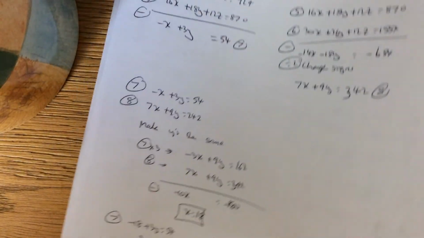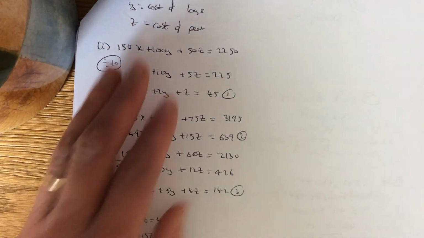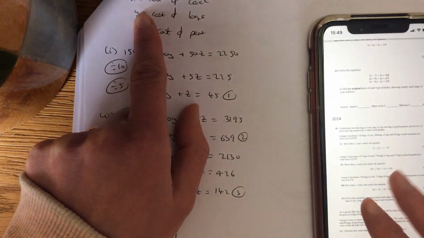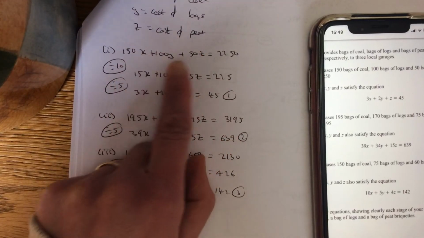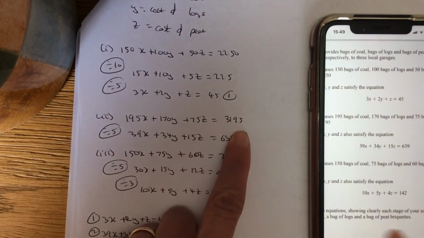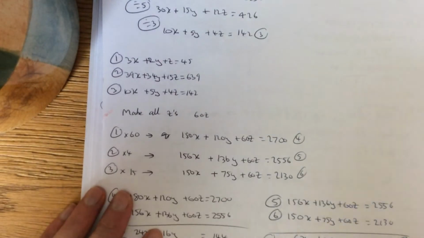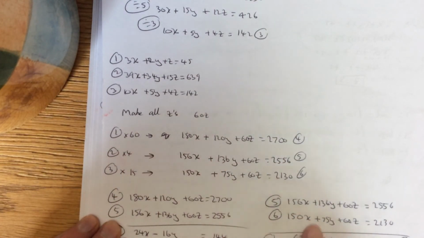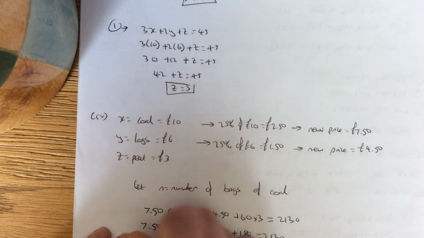Okay, so hopefully you can follow that yourselves. And we've got another one. Now you can see me starting off the same way. X is the cost of coal, writing it out. First one shouldn't be too bad. Second one I don't think is too bad. And even the third one looks okay there. And just tidying it up. There's your 3 equations. I made the z's all 60. Working through that, choosing your 2 pairs. And I don't see anything too complicated on working through that.